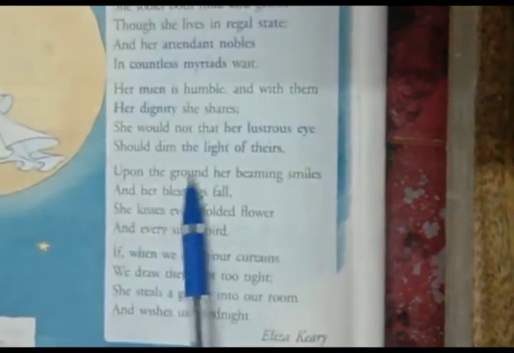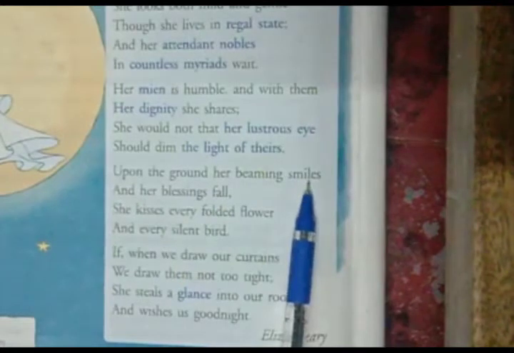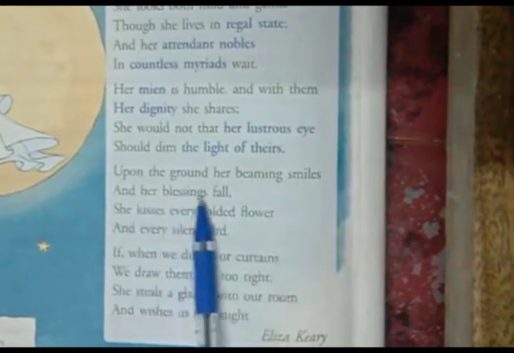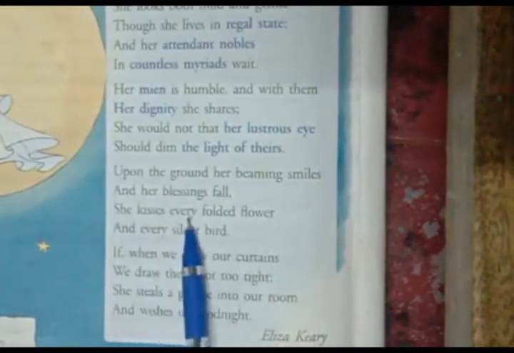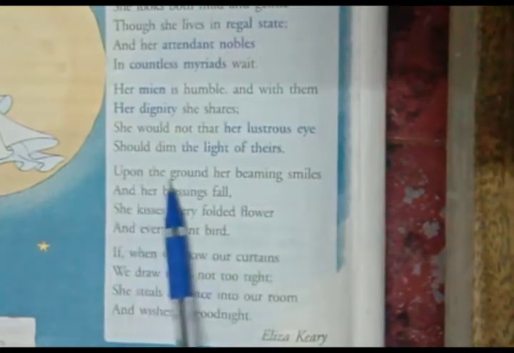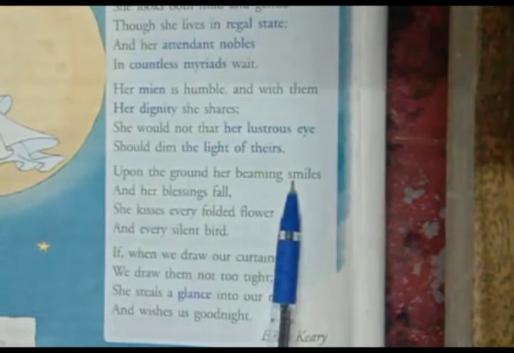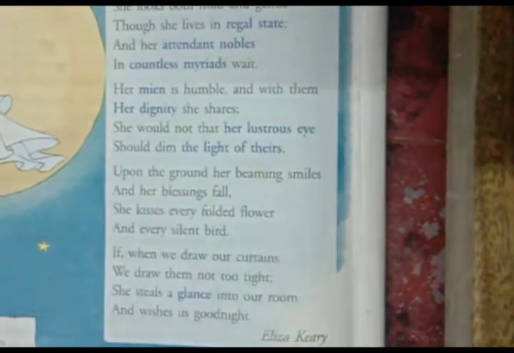Upon the ground her beaming smiles and her blessings fall. She kisses every folded flower and every silent bird. See, upon the ground her beaming smiles. During night time, the beams, the rays of the moon, fall on the ground, and her blessings fall. The beam is compared to the blessing.